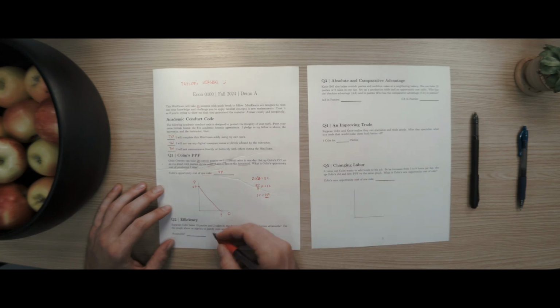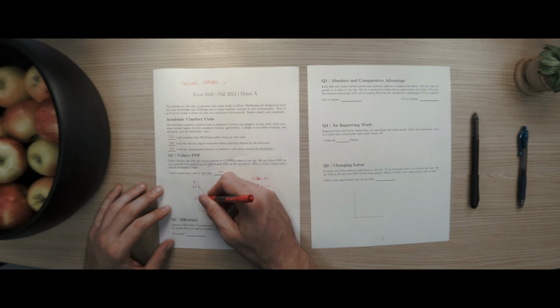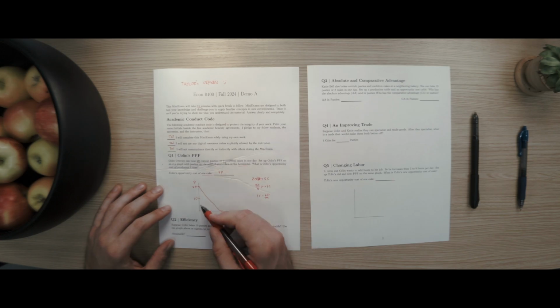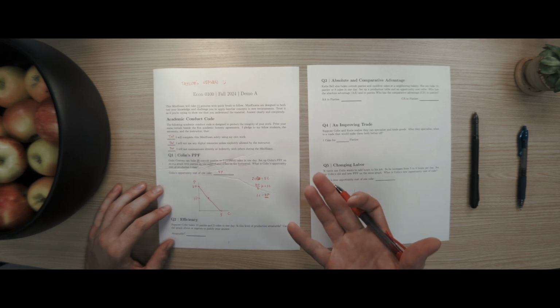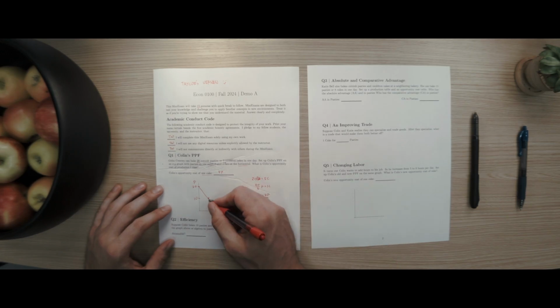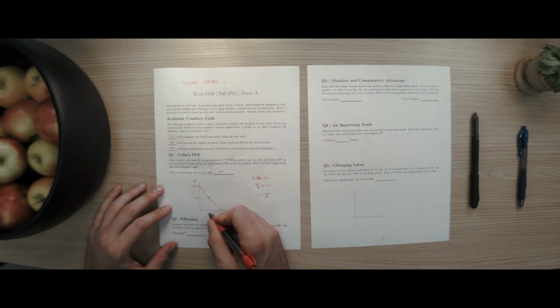So on the vertical axis, we know Colin is baking 10 pasties and then 2 cauldron cakes. So we know if Colin were spending half of his time making pasties, he would have half of his time left over to make cauldron cakes. And if he spent half of his time making cauldron cakes, that would be 2.5.